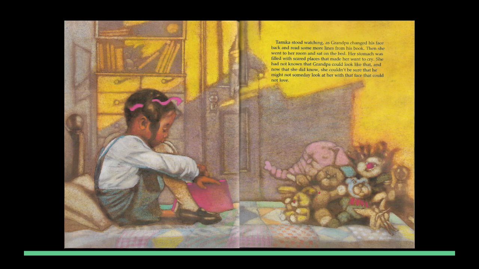Tamika stood watching as Grandpa changed his face back and read some more lines from his book. Then she went to her room and sat on the bed. Her stomach was filled with scared places that made her want to cry. She had not known that Grandpa could look like that, and now that she did know, she couldn't be sure that he might not someday look at her with that face that could not love.